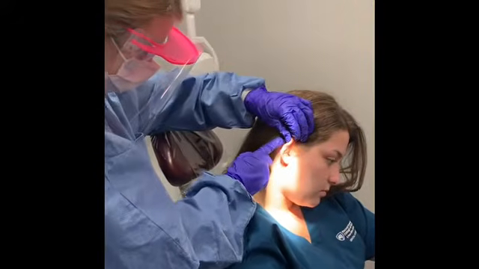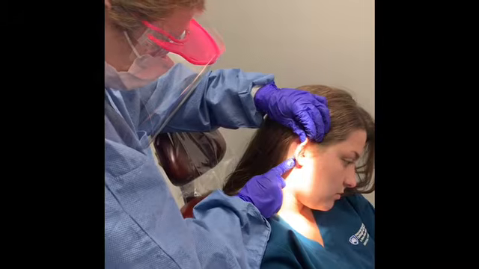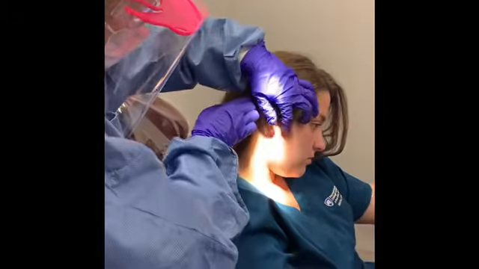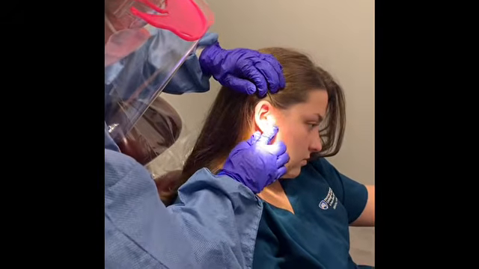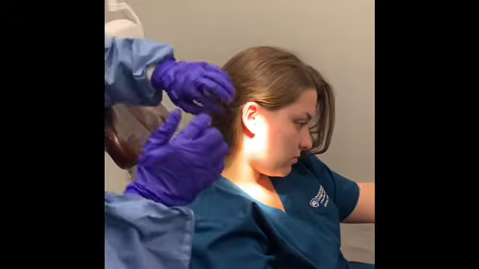Alright, so now I'm moving on to examine and digitally palpate the auricular lymph nodes, beginning with the posterior behind the ear and moving to the preauricular lymph nodes in the front. And then doing the same on the other side.